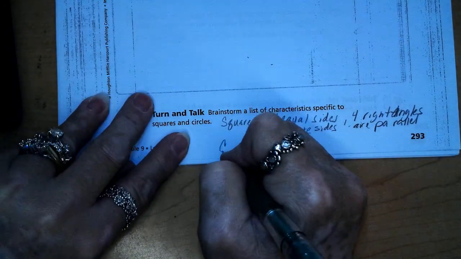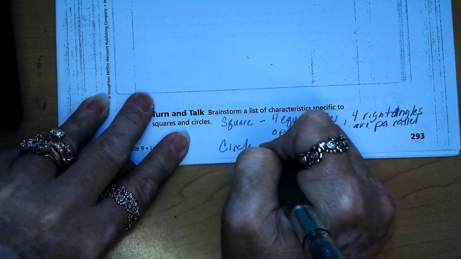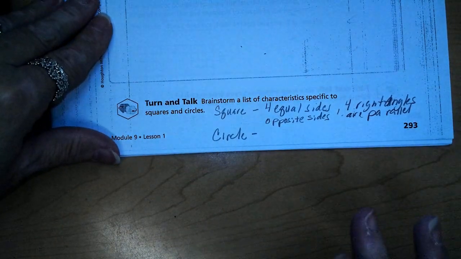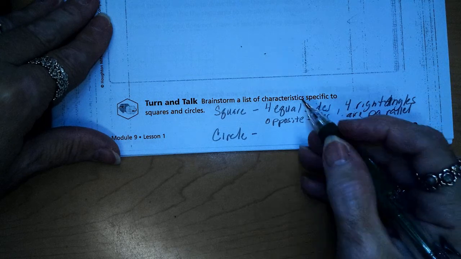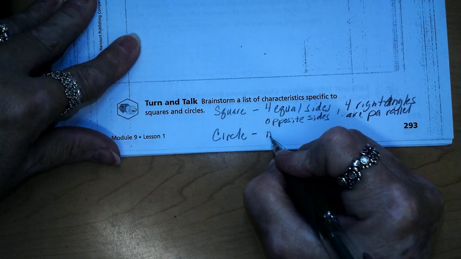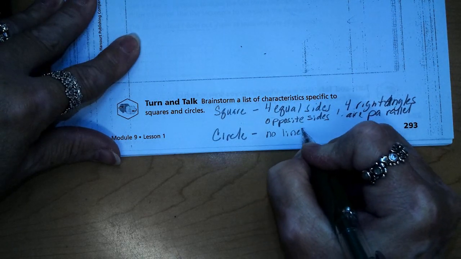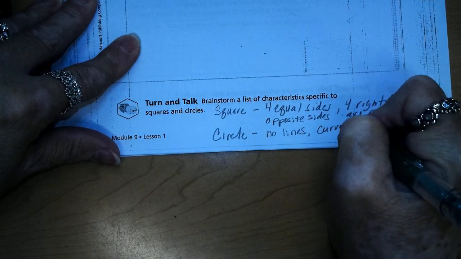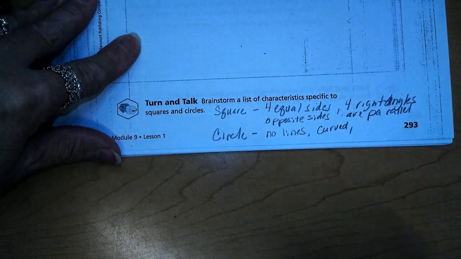Okay? What do we know about a circle? Well, a circle has no lines. It is also curved.